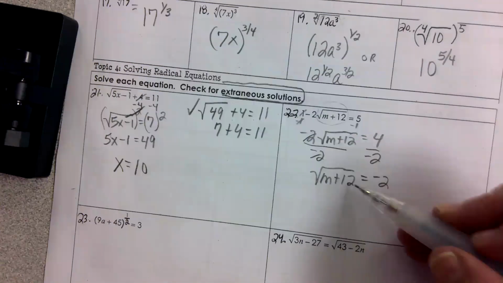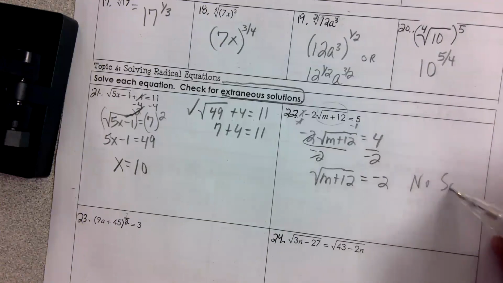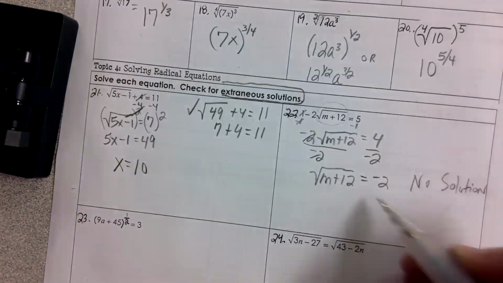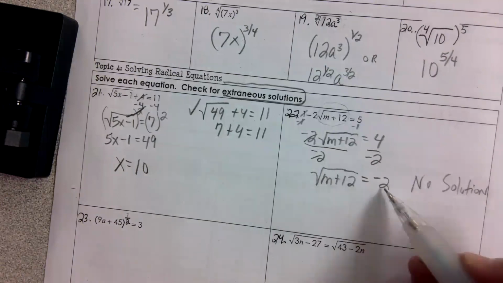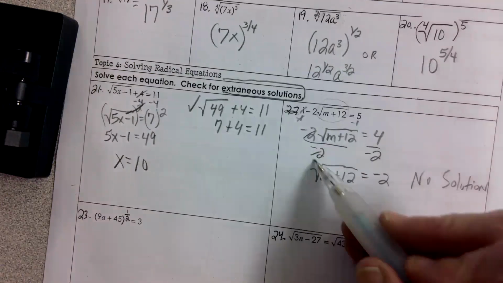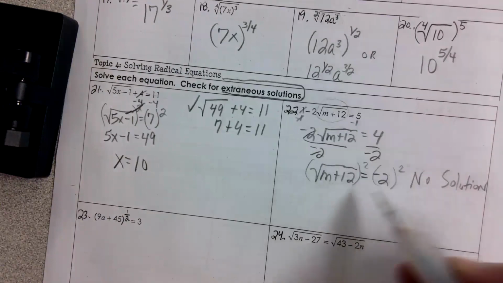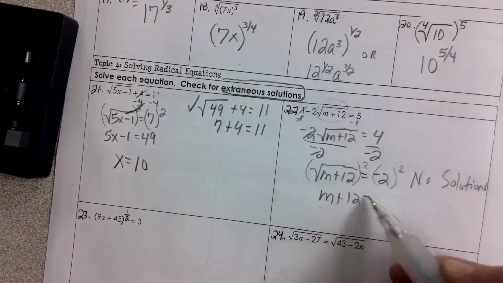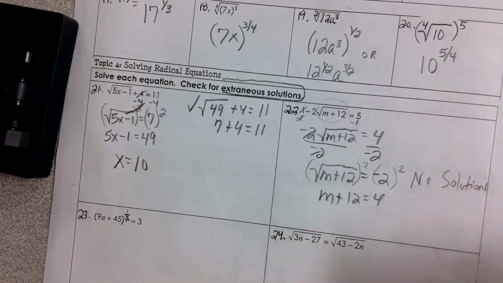And then at that point, you might notice that that is impossible because you can't take the square root of something and get a negative. But if you kept going and you squared both sides, you would get m plus 12 equals 4. M equals -8.